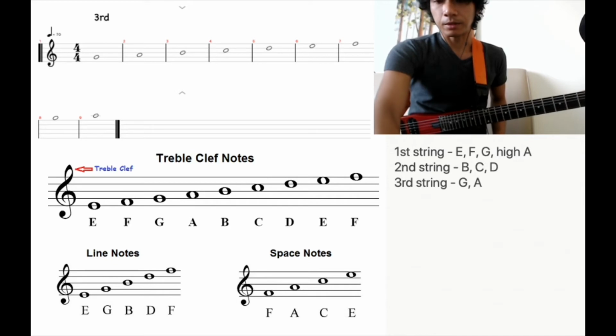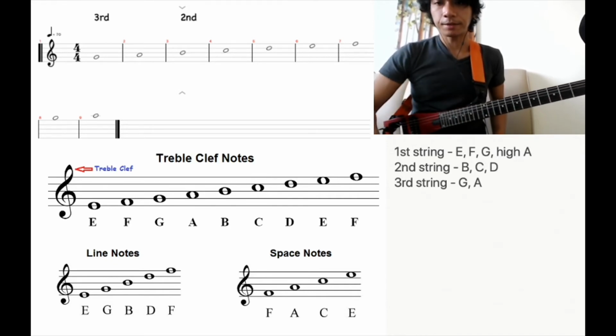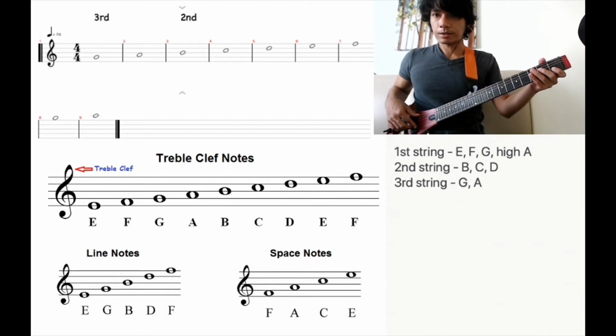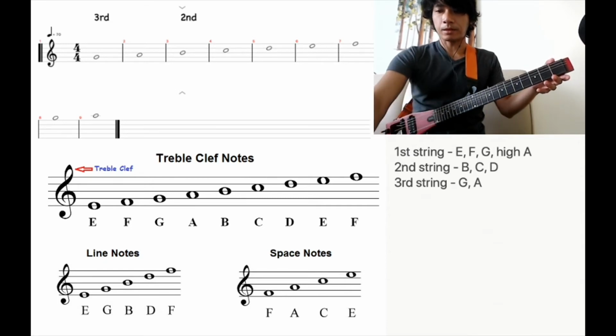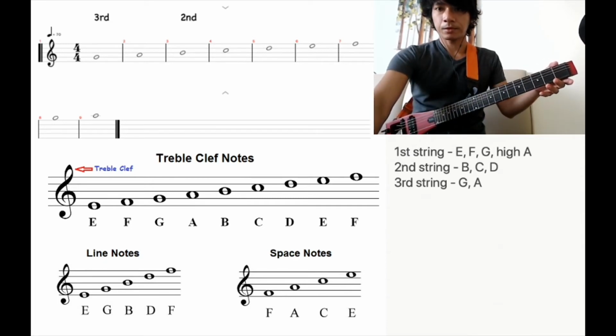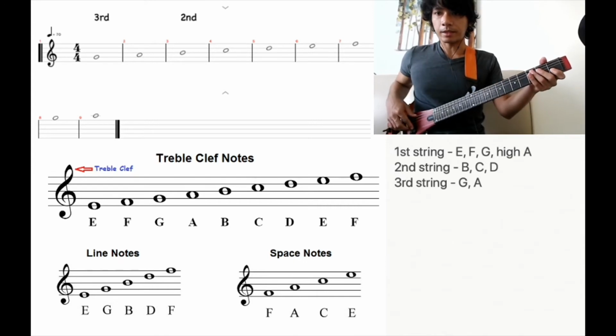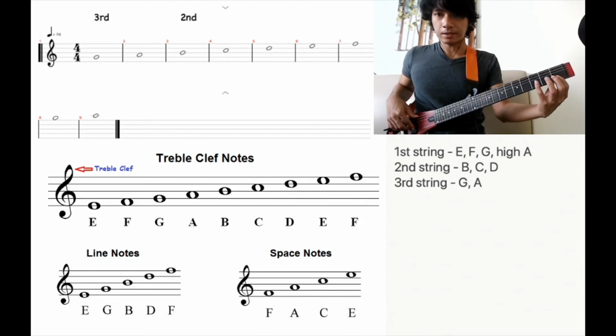When you learn on the guitar, the B note is on the second string. So the B note is this note over here, second string. Let's move on to the next one. The next one is a space note. Just look at which space it is. It's the third space, and the third space note is the C note. So that's the C note over here.